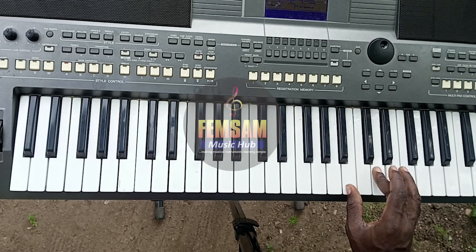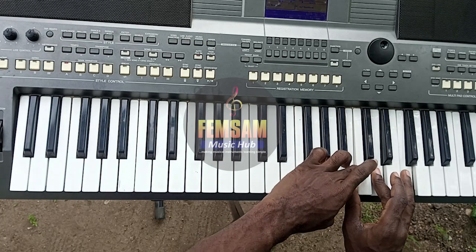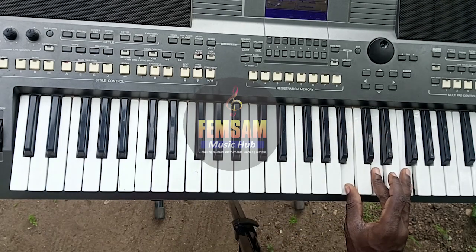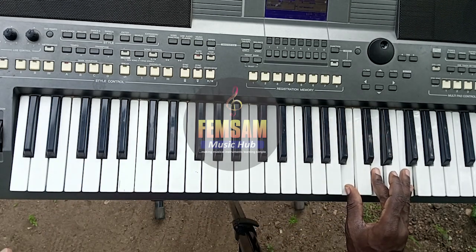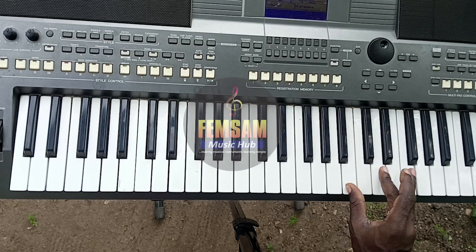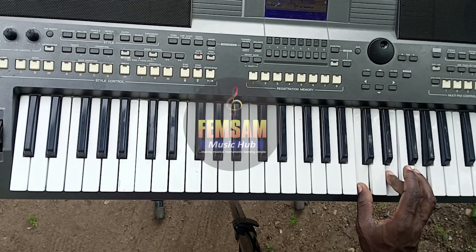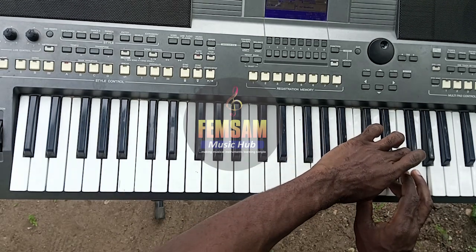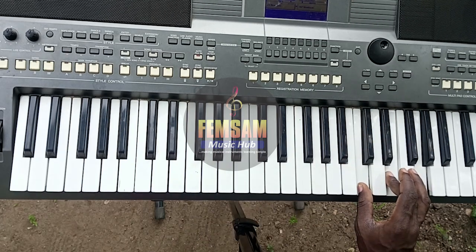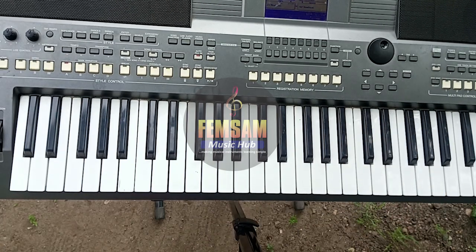Okay, then ti, we have 1, 2, then we have 1, 2, which means this is a diminished chord. 2, 2, that's a diminished chord. So B diminished is the chord for ti on key C. Then we have do, 1, 2, 3, 1, 2. So that is how to recognize your major, minor, and diminished chords.